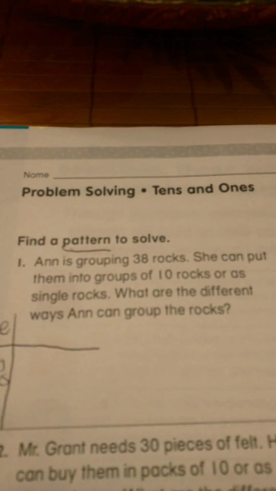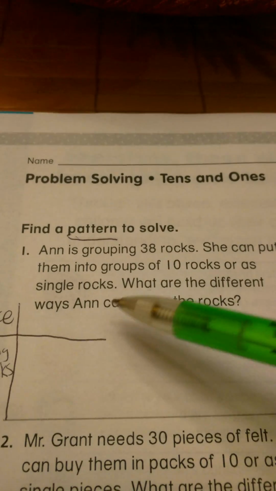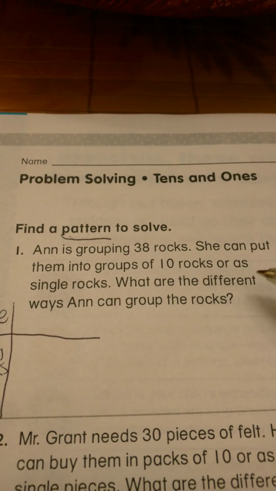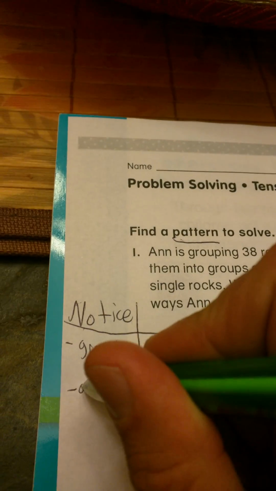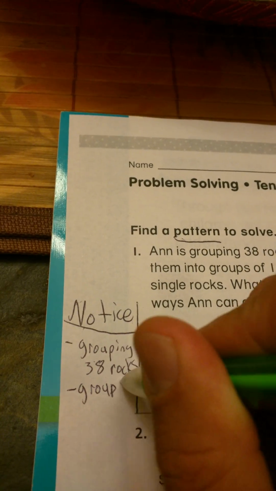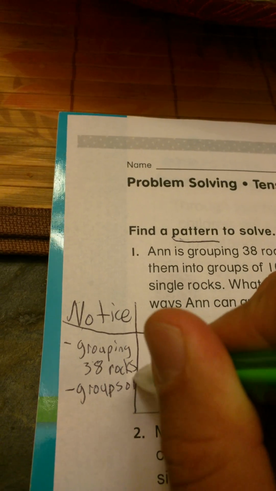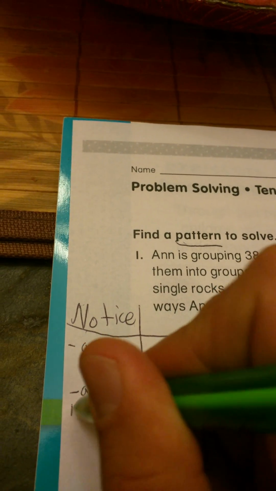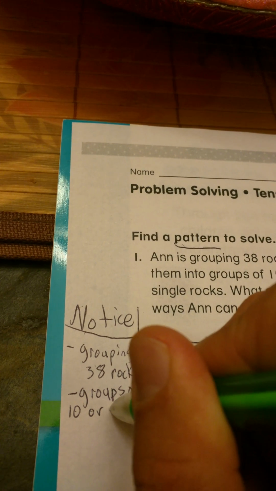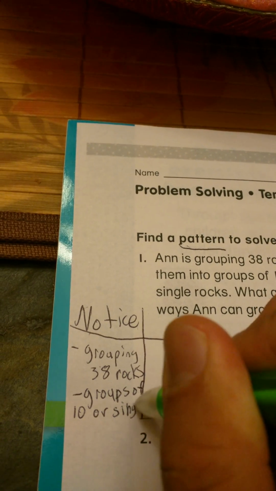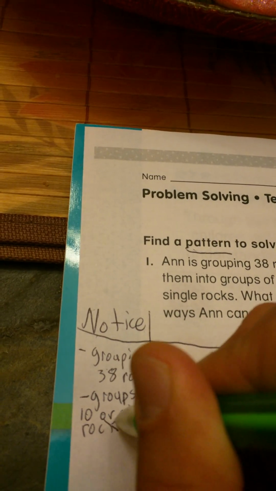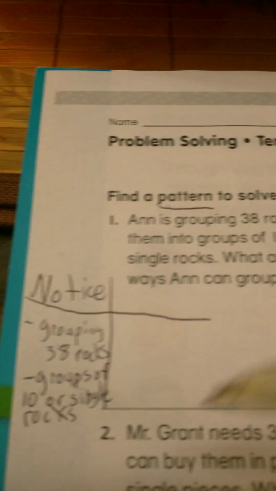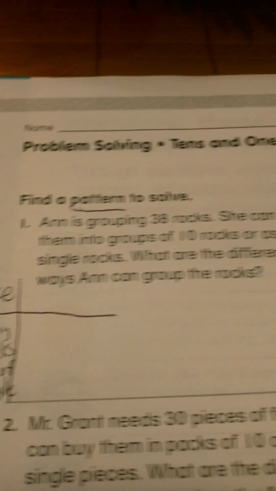Next, I read she can put them into groups of 10 rocks or single rocks. Now the chart doesn't have to be pretty or anything like that. We're just using it to make sure what we notice.